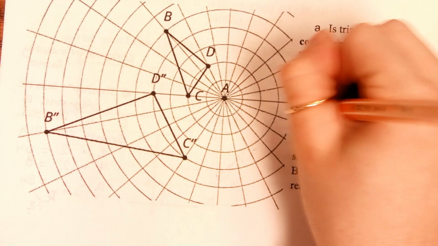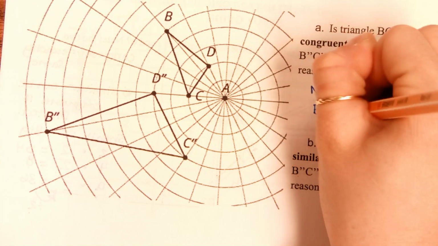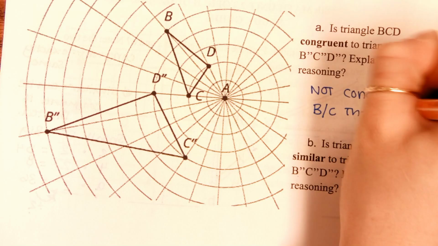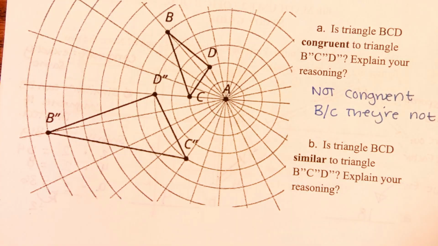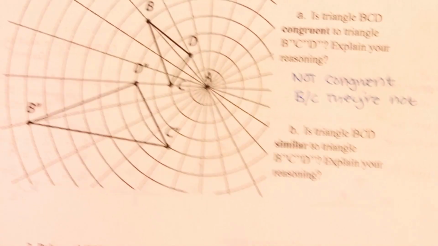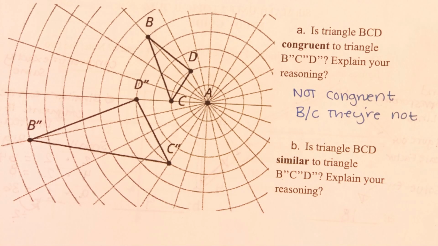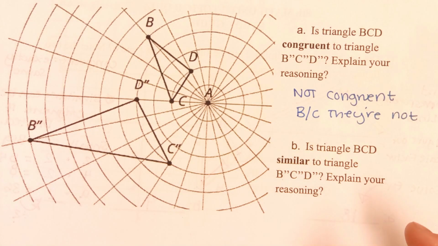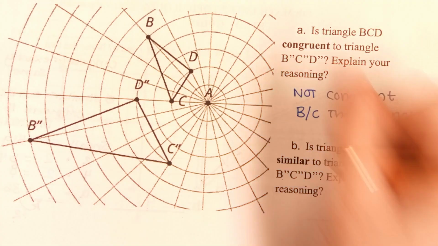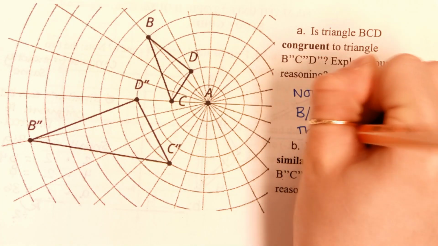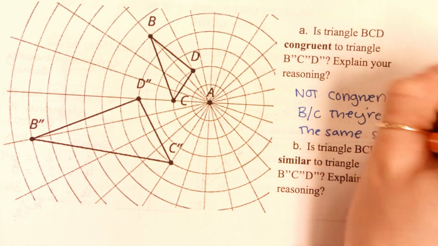What page is it? It's on the back page of our first. For question B, it's similar. If you were to dilate it up, then rotate it, they're not congruent, because this is very clearly smaller than our prime image. However, yes, Elijah's right. They are similar.